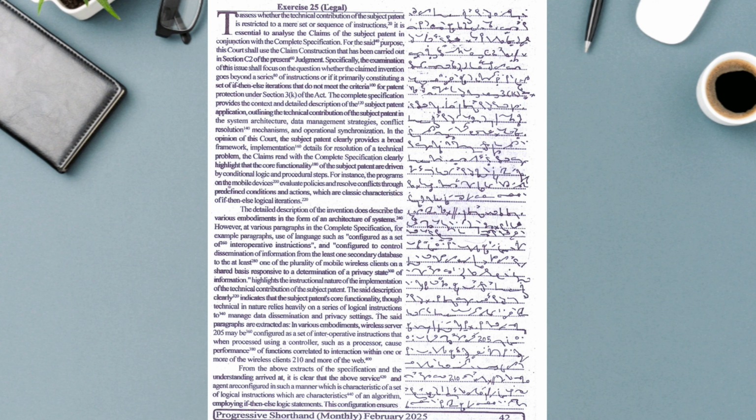The complete specification provides the context and detailed descriptions of the patent application, outlining the technical contribution of the subject patent in the system, architecture, data management strategies, conflict resolution mechanisms, and operational synchronization. In the opinion of this court, the subject patent clearly provides a broad framework and implementation details for resolution of a technical problem. The claims read with the complete specification clearly highlight that the core functionality of the subject patent is driven by conditional logic and procedural steps. For instance, the programs on the mobile devices evaluate policies and resolve conflicts through predefined conditions and actions, which are classic characteristics of if then else logical iterations.